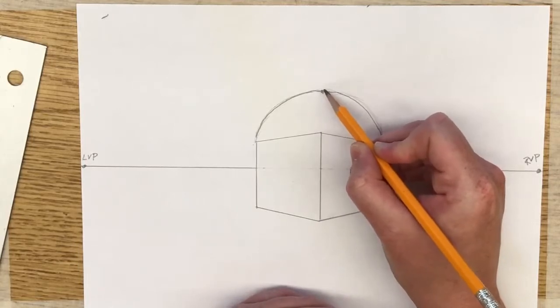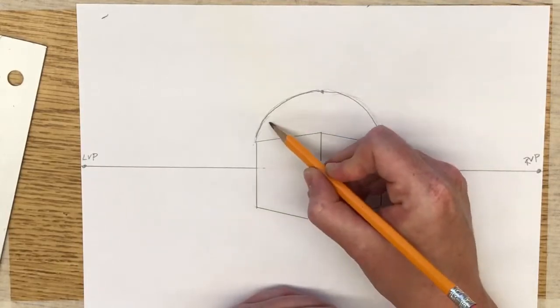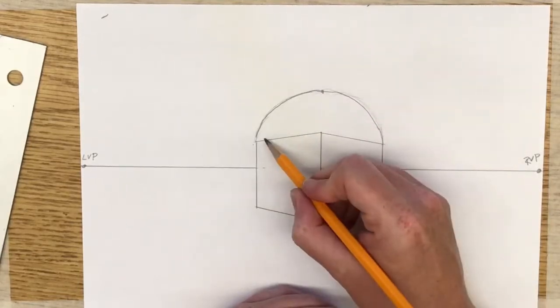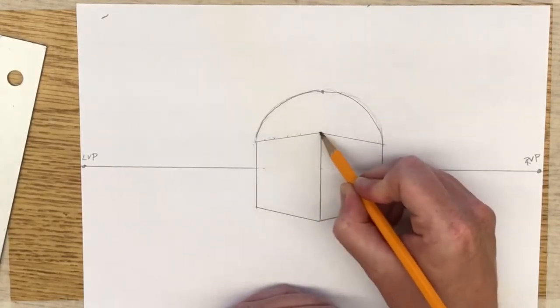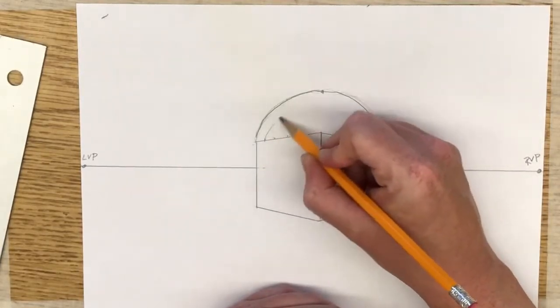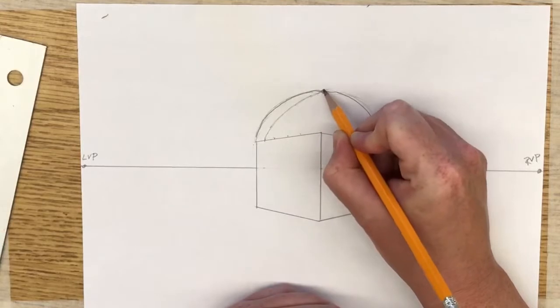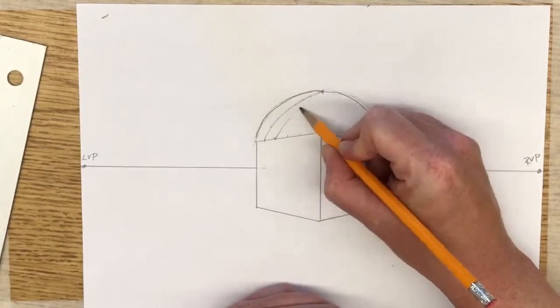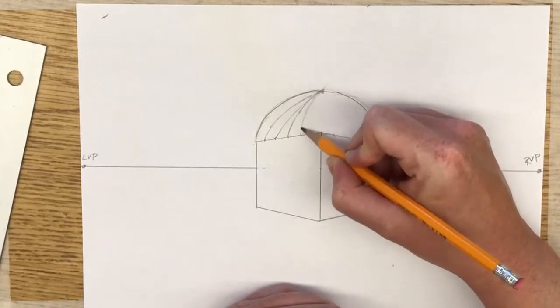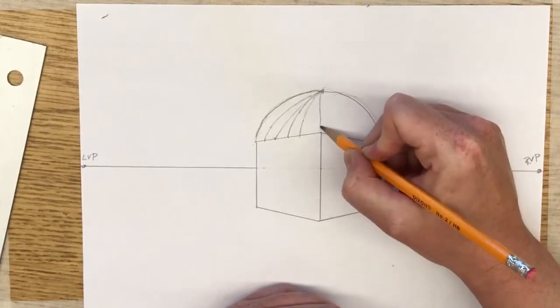Like if this is the North Pole, I want to draw these curved lines that come up to the North Pole that are sort of evenly spaced around here. All right. So again, light sketchy lines, curve them up. They have to go right to that point. And you'll have one come right down here too.